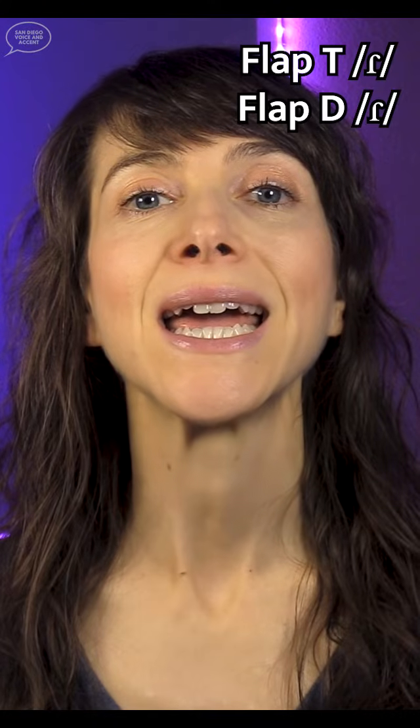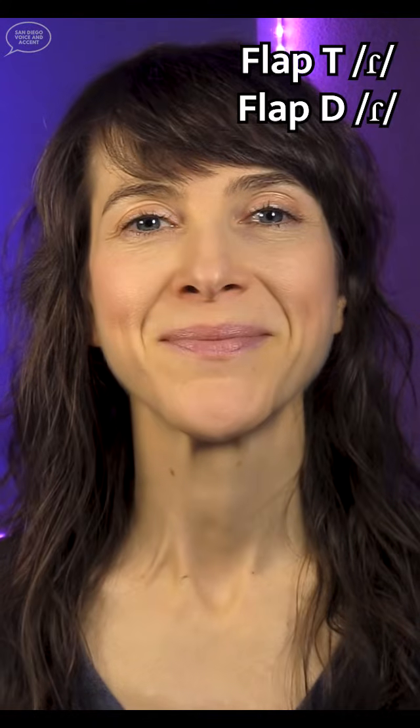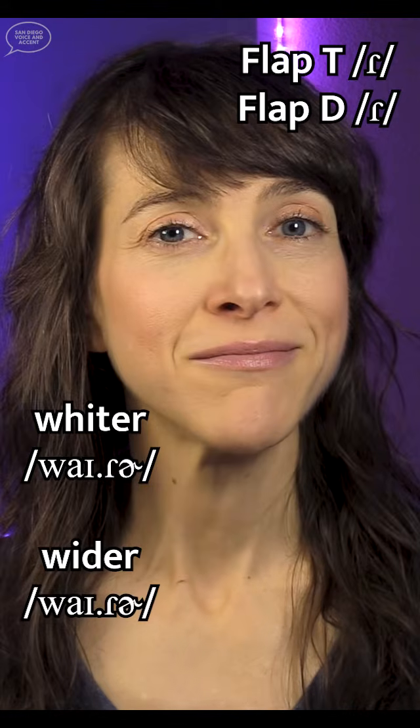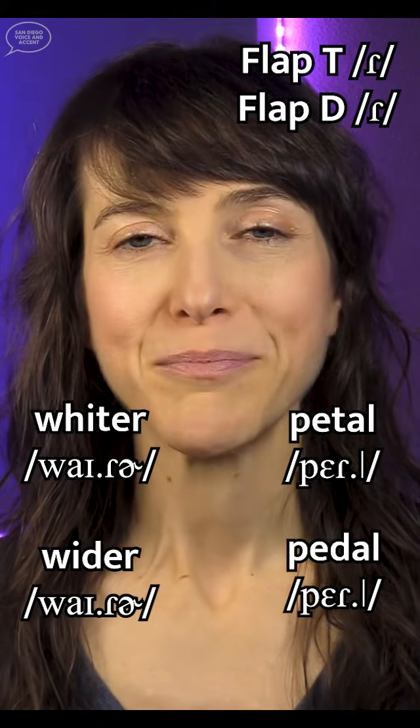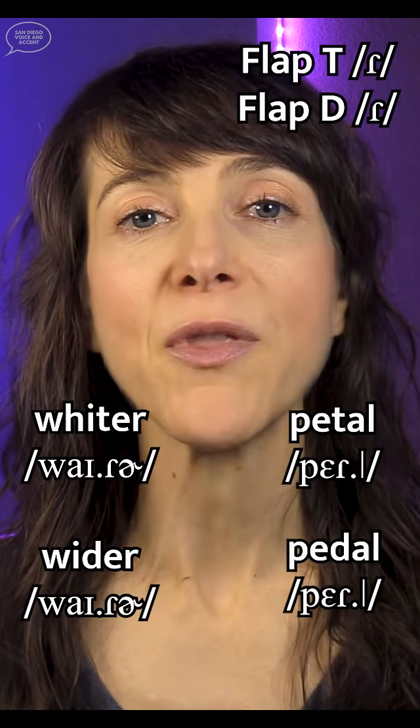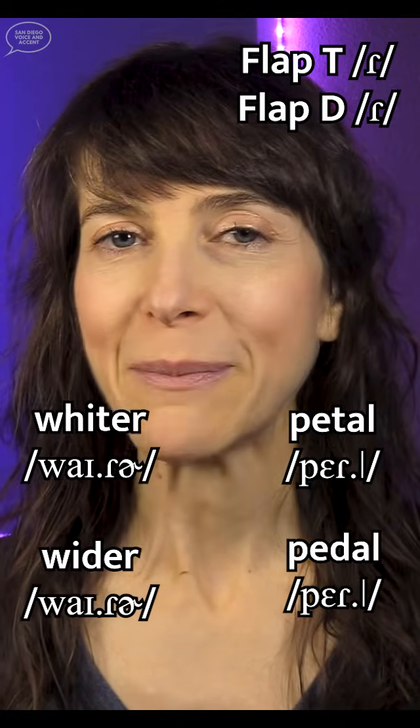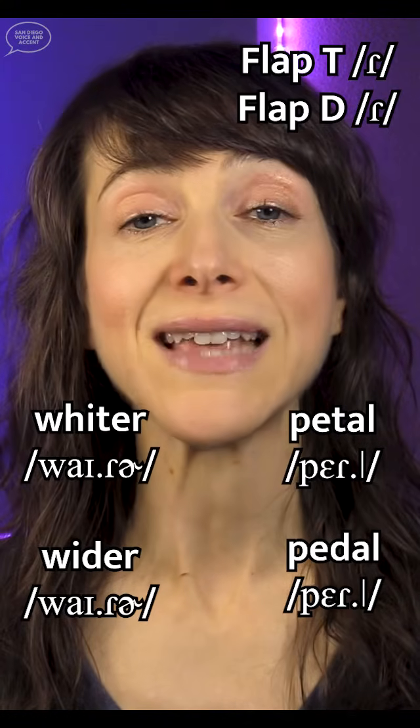Hara, hara, hara, hara. The flap occurs in words like wider and pedal. Both the T and the D become the flap in these words. The flap T and the flap D sound exactly the same.